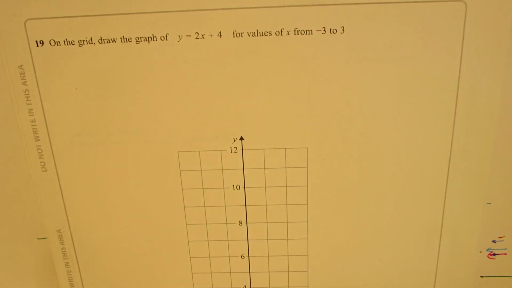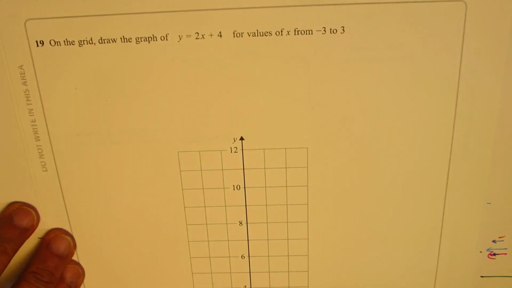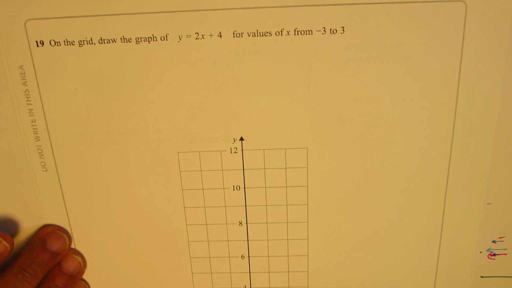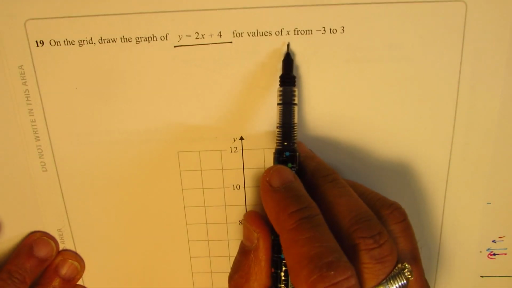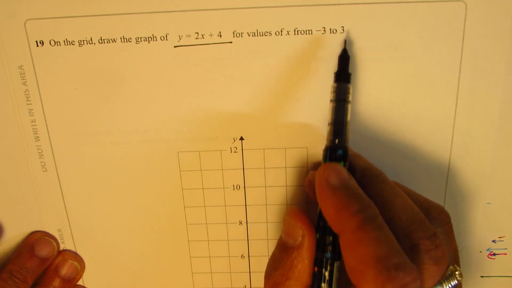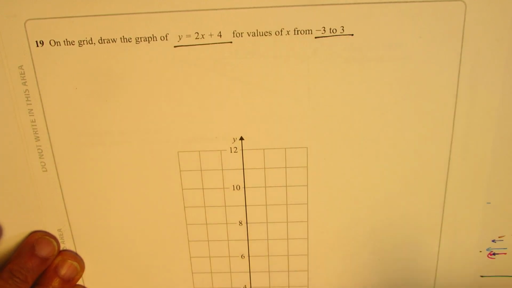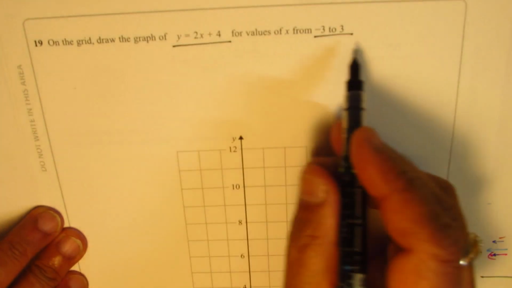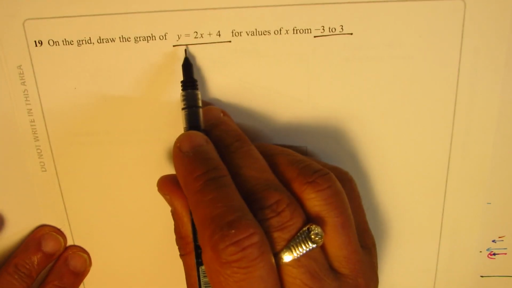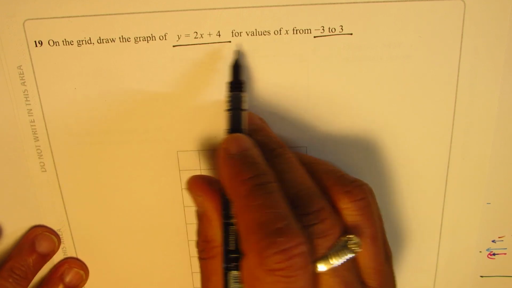The next question here is question number 19. On the grid, draw the graph of y equals 2x plus 4 for values of x from -3 to 3. Only from -3 to 3, correct? So what we can do is make a table. This is the equation of a straight line.